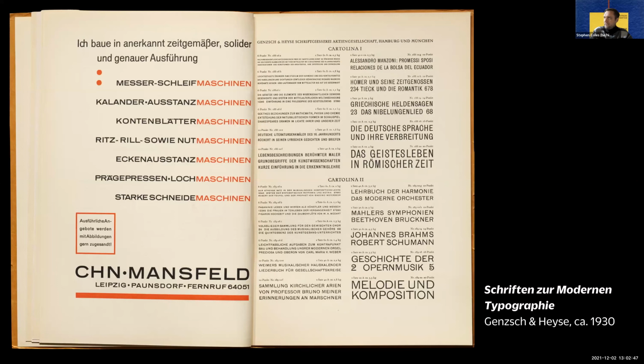And you see there on the right, Cartolina 1 and 2, those are kind of takeoffs on earlier grotesques. But again, what they're doing, these are probably 19th century grotesques, but they're putting them in this specimen book to say, look, we've got a full range of typefaces for your new typography style.